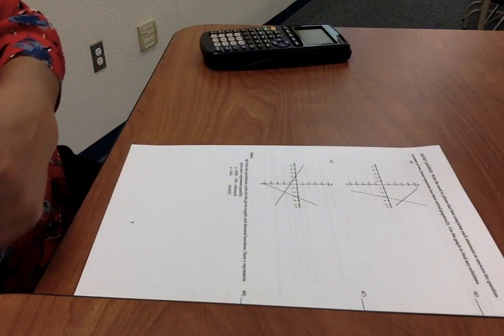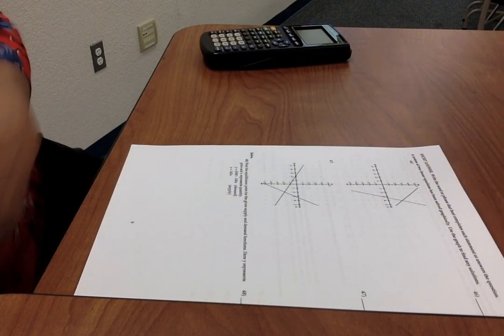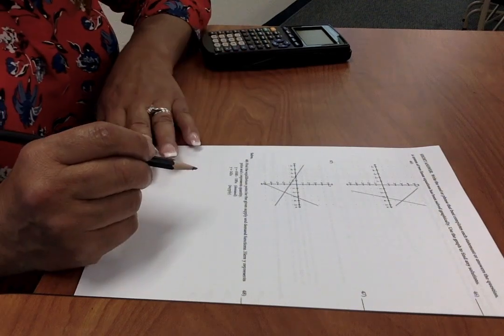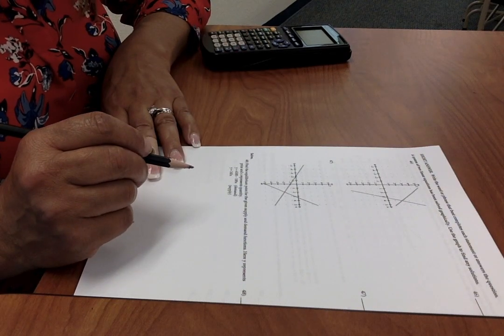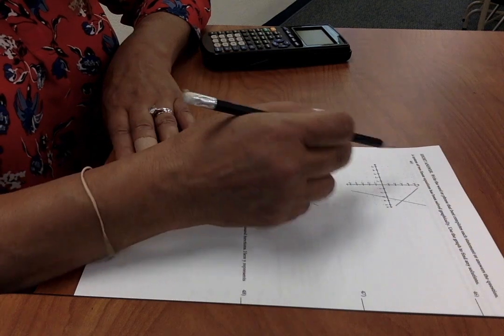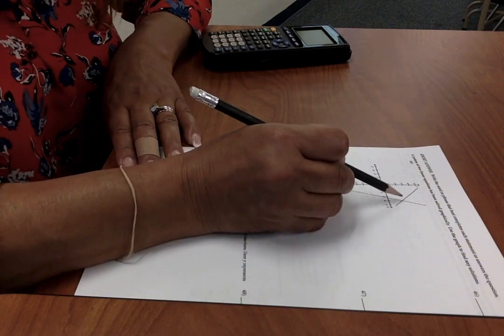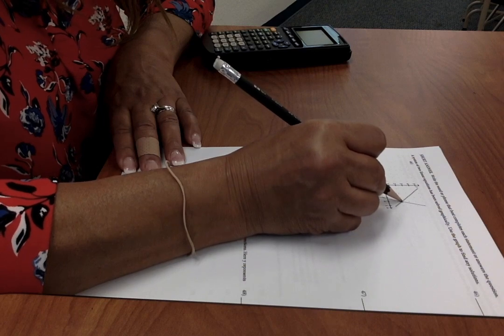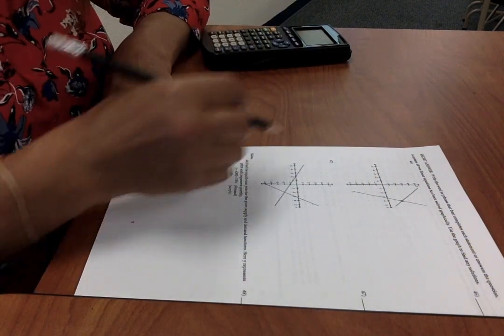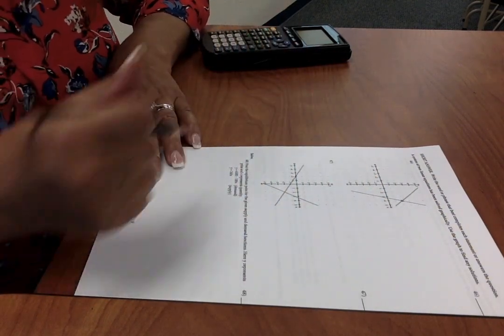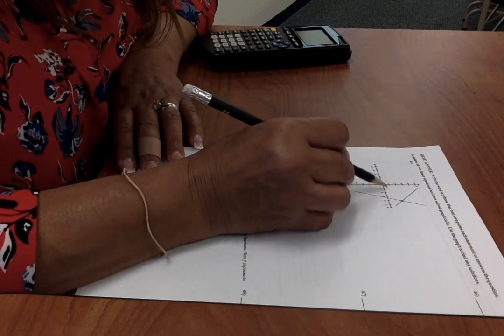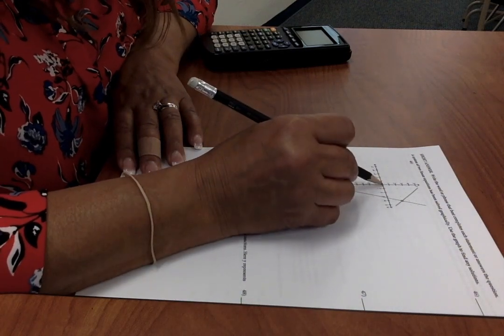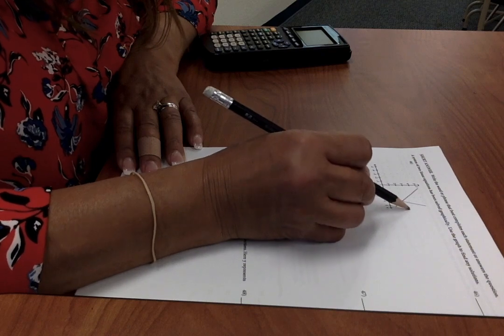Okay, moving on to 46. A system of two linear equations has been solved, meaning they've already graphed it. All you have to know is that the point of intersection is the actual solution to the problem. So that's the answer, right where they hit. You don't even have to graph these. Okay, so where do they hit? You just want to name the point. At 4, 2.